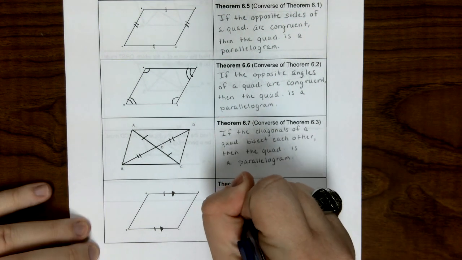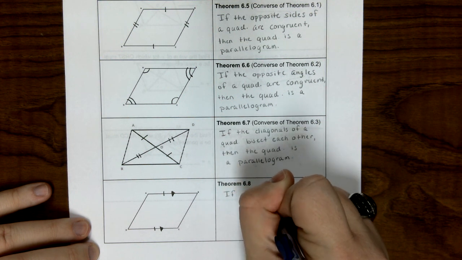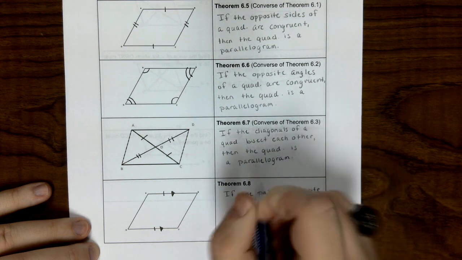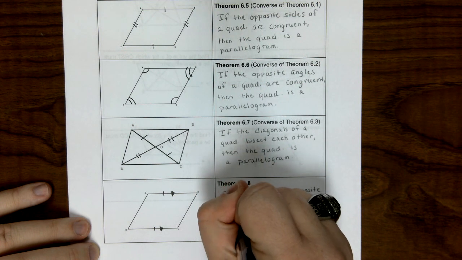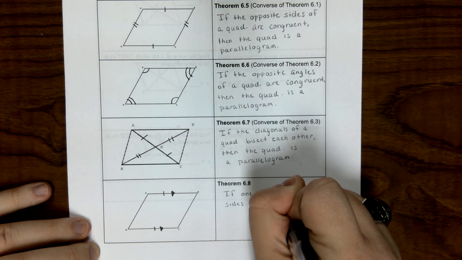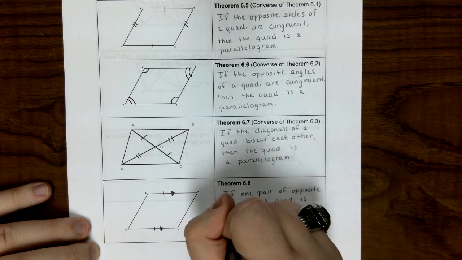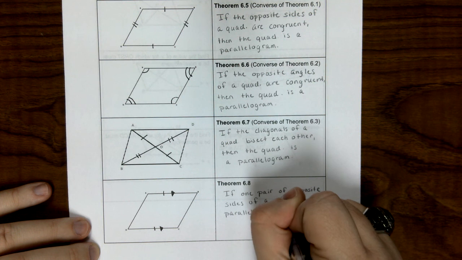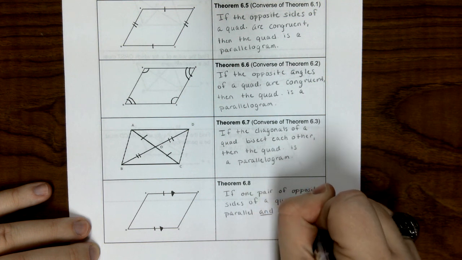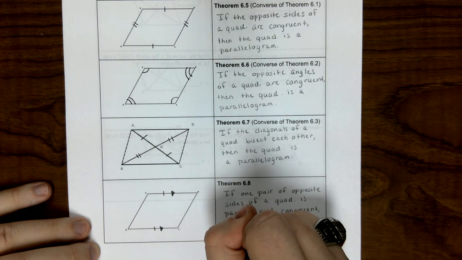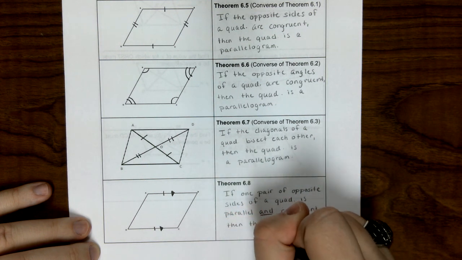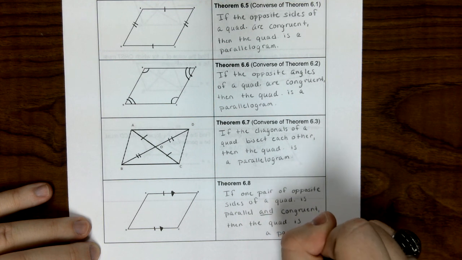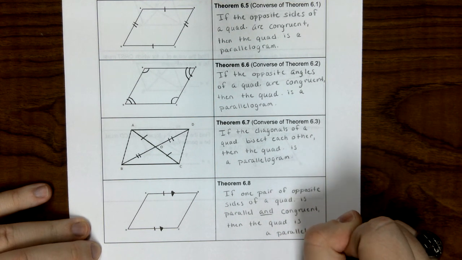What it says is, if one pair of opposite sides of a quad is parallel and congruent, then the quad is a parallelogram. Right?